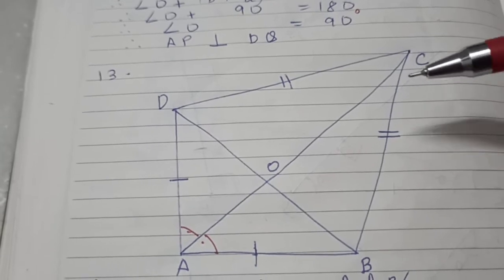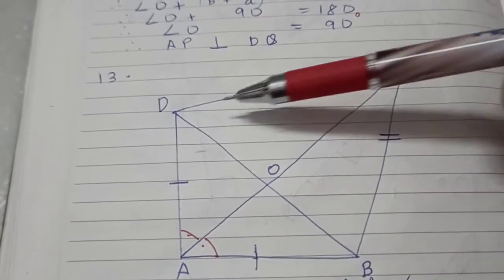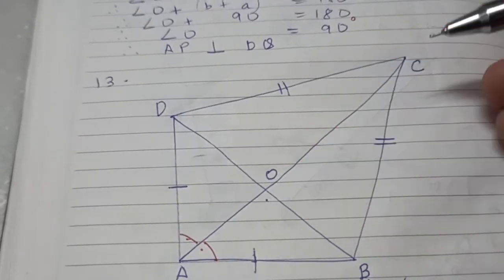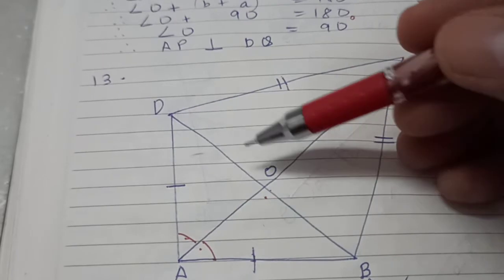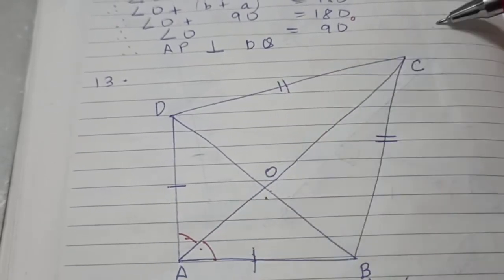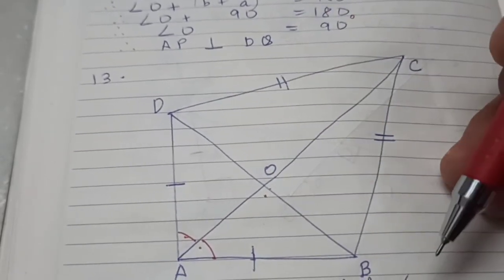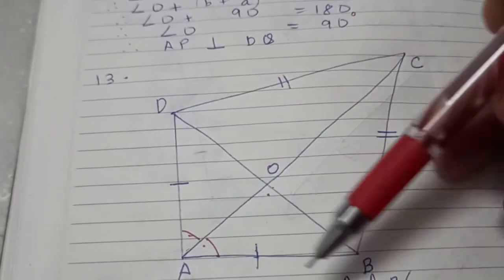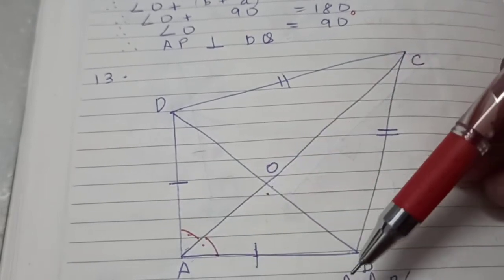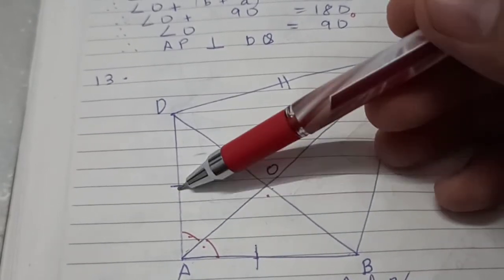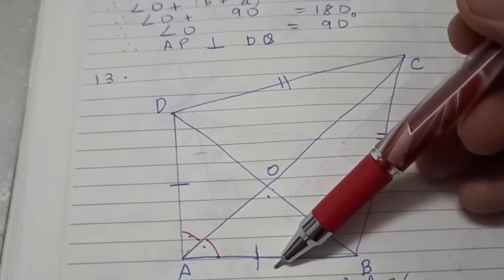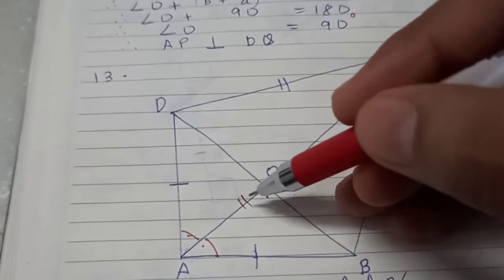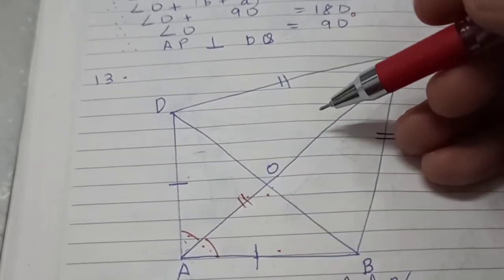The second part, prove that AC is a perpendicular bisector of DB. That means not only do I have to prove this angle as 90 degrees, I have to prove that O is a midpoint of DB. Not of AC, midpoint of DB. So now we'll take triangles DOA and triangle BOA. So I've got angle already proved. I've got side given. What else? Well, we've got AO equal to AO common side. So this is SAS test of congruency.